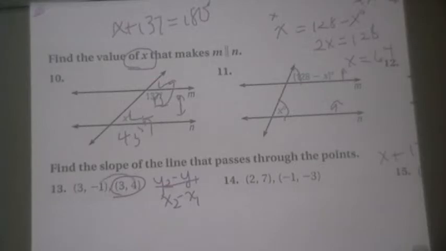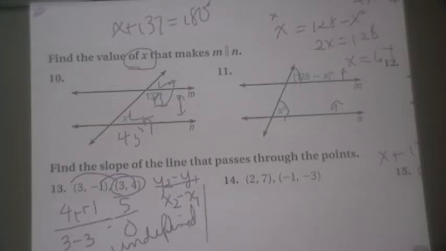We're going to say 4 minus negative 1 over 3 minus 3. Oh my goodness, we have a 0 in the bottom of a fraction. We can't have that. This is an undefined slope. And what that means is it's a vertical line.